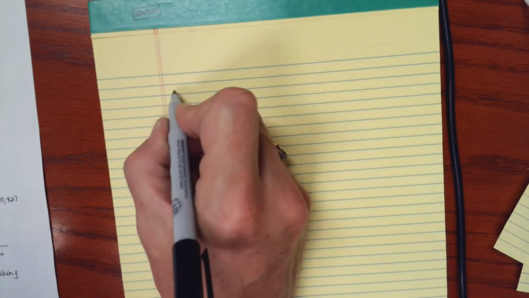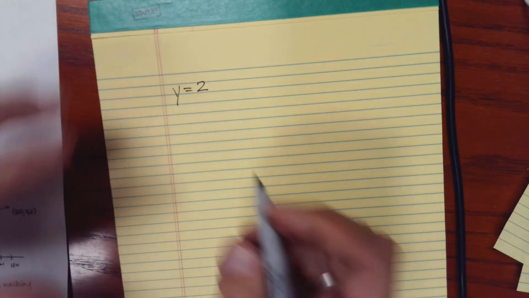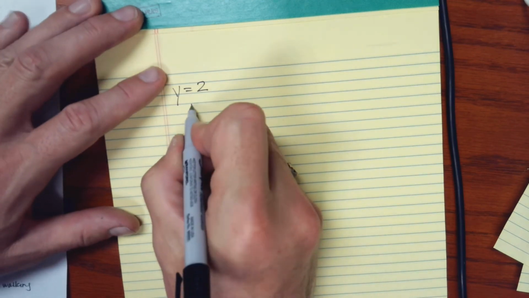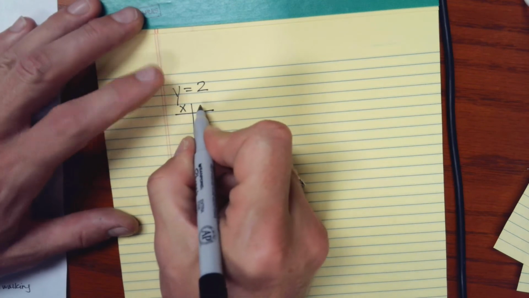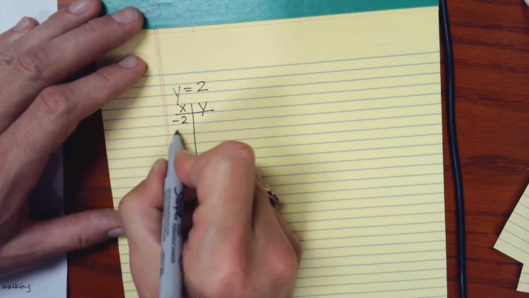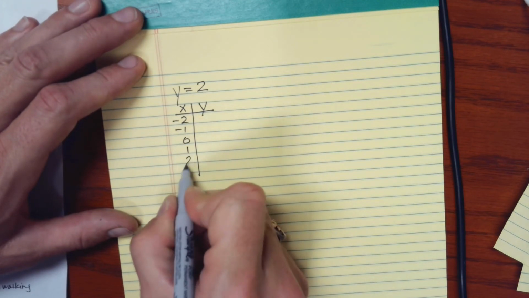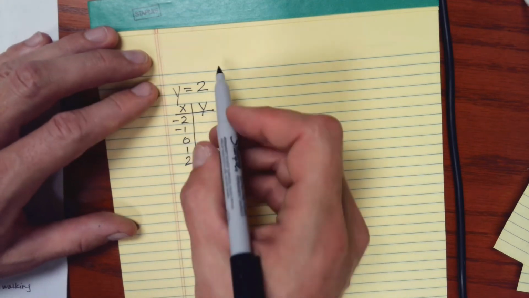If you're given an equation y equals something like 2, well, think back. One of our strategies for graphing lines is to come up with a table of values where we have x and y values. So oftentimes we'll start by just picking randomly some values of x, and then plugging these values into our equation and solving for y.